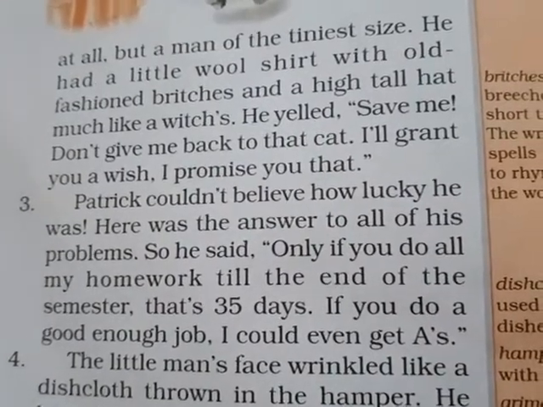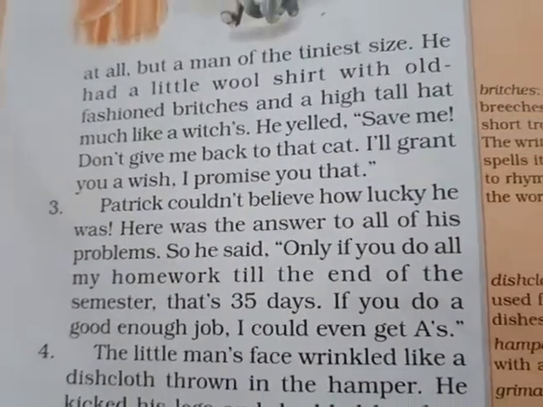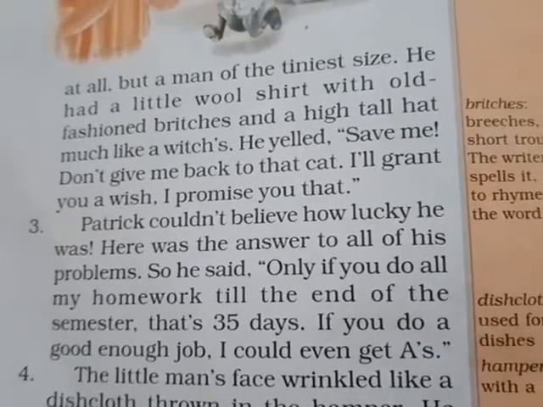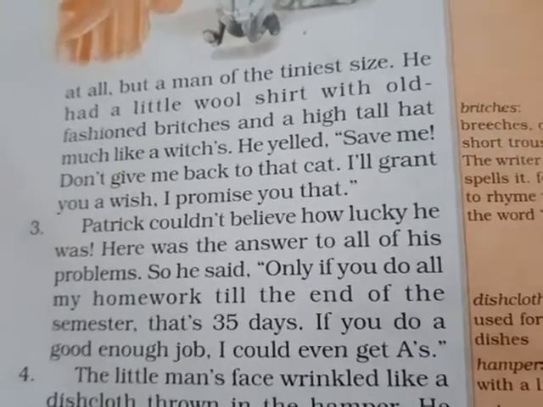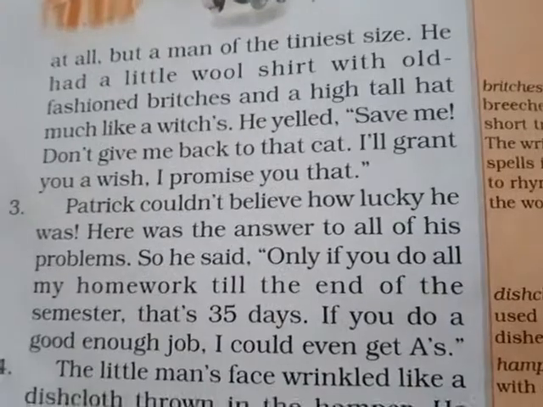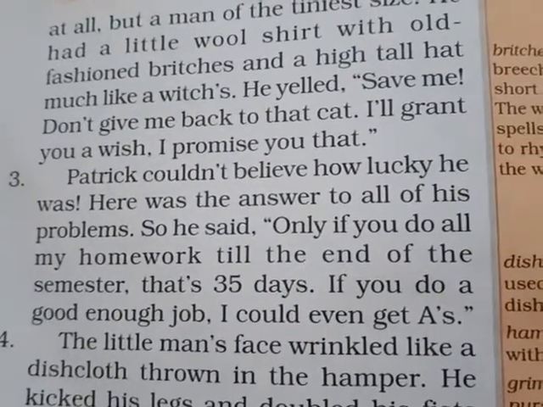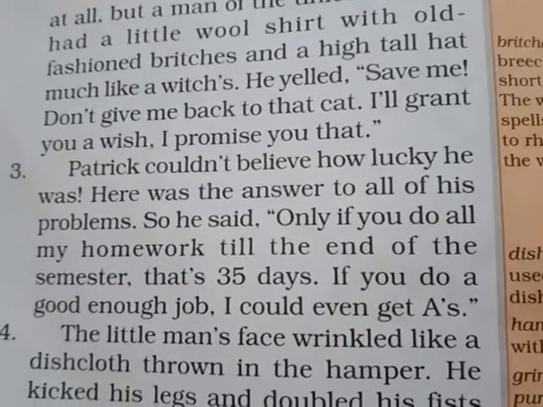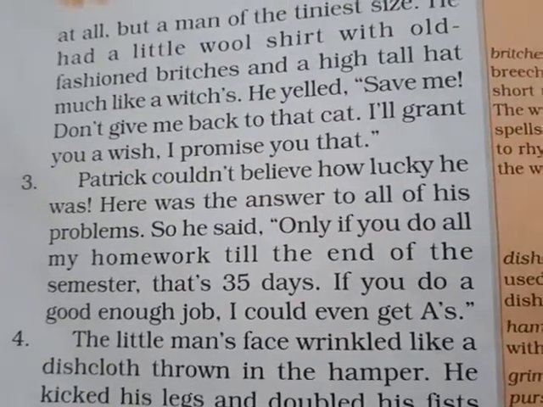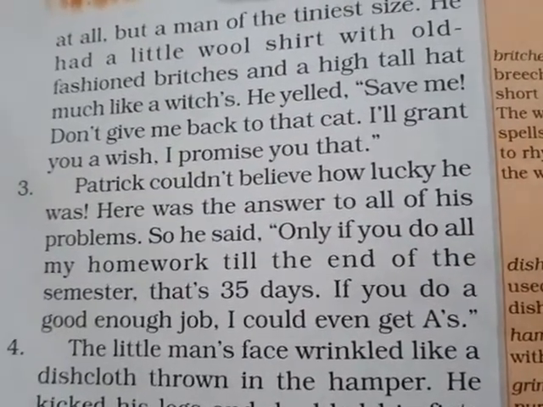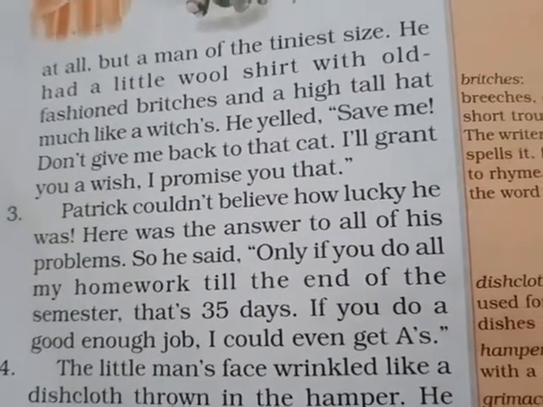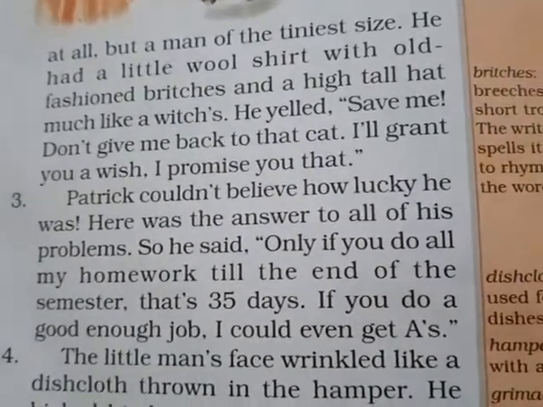If he was a man of the tiniest size and did not belong to his area, his planet, he must be knowing something miraculous. So he said, okay, fine, if you are going to do my whole homework for 35 days, I am going to save you.